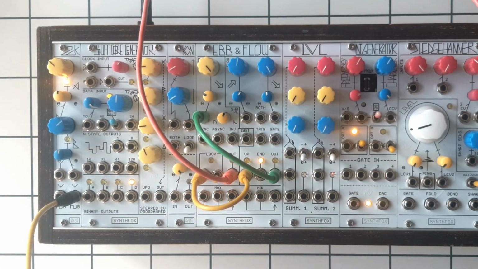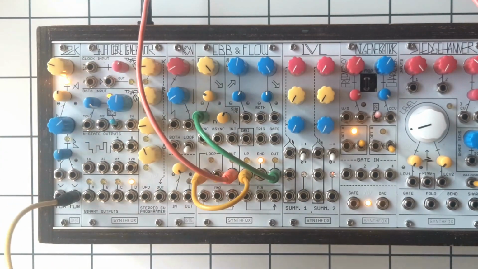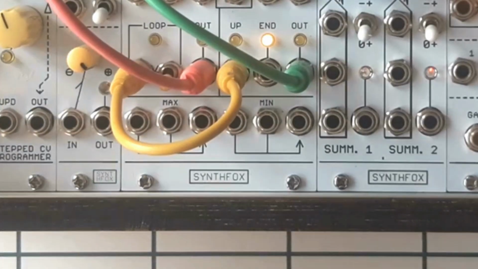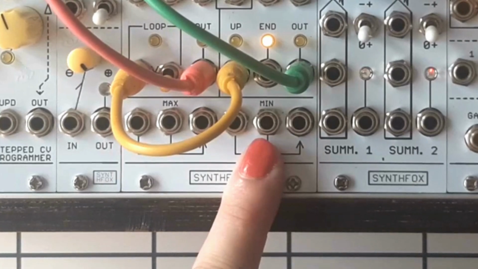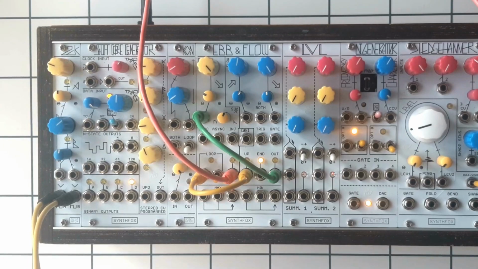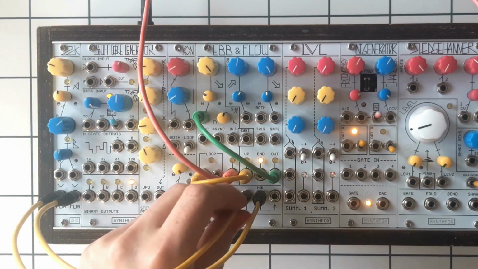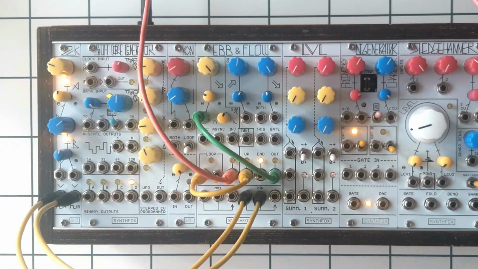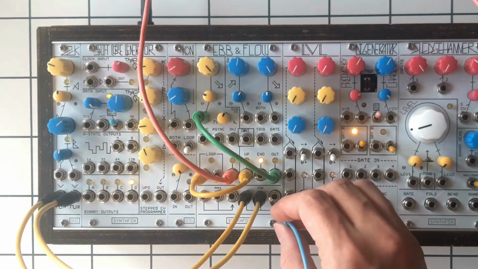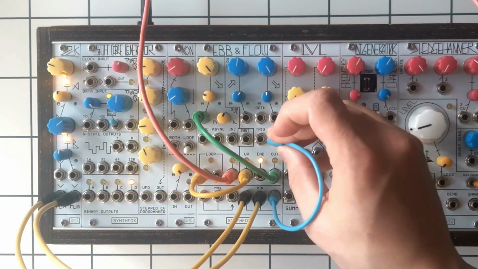First, I will take another, way slower clock signal, the other half of 2CK. Then I can use the min processor on the ebb and flow module to combine the two clocks. Since min works like an AND gate with binary signals, it will only output a high voltage whenever both input voltages are high. This means a slow and a fast clock will produce trains of ratcheting clock pulses.